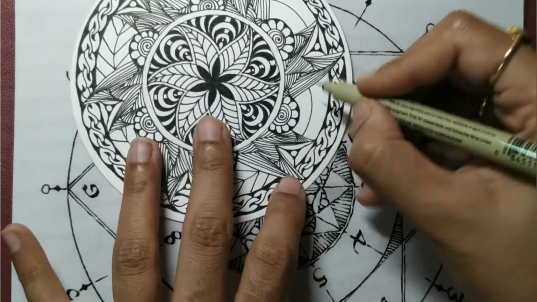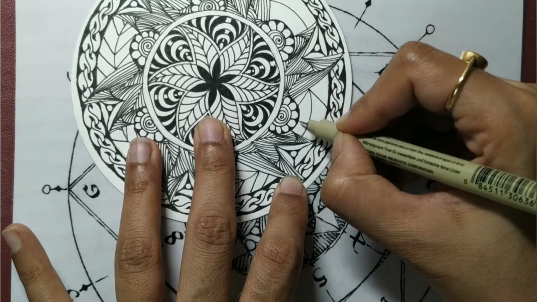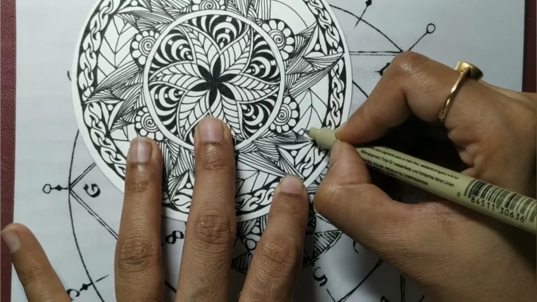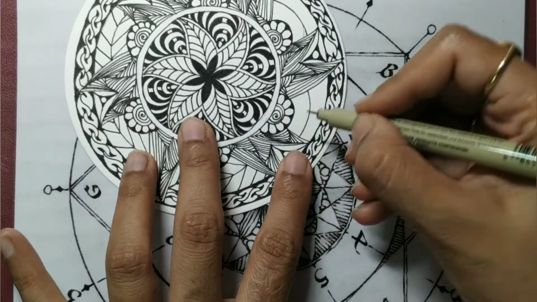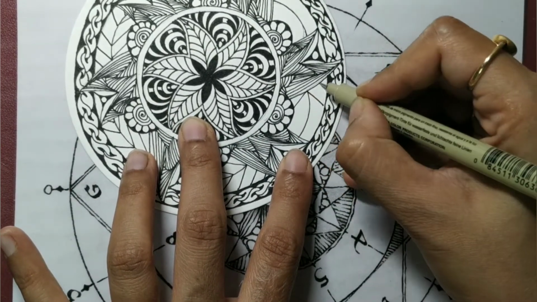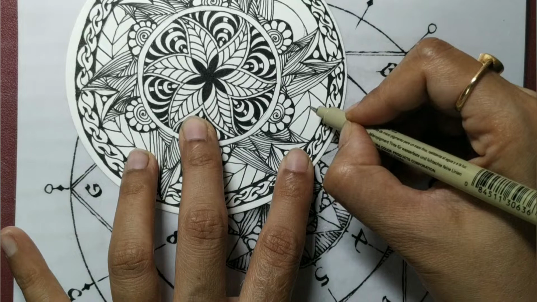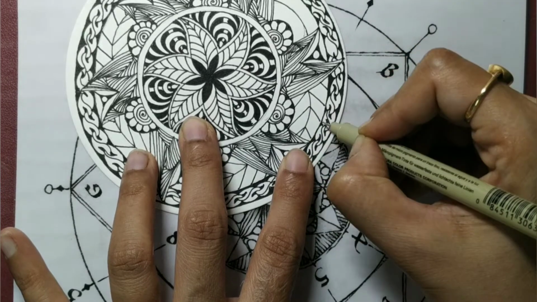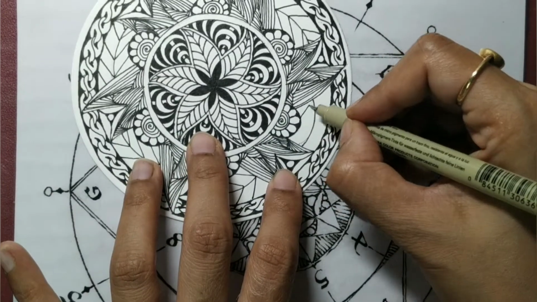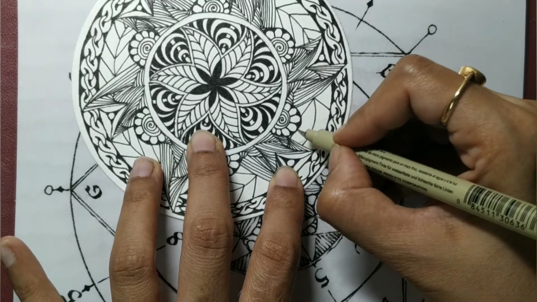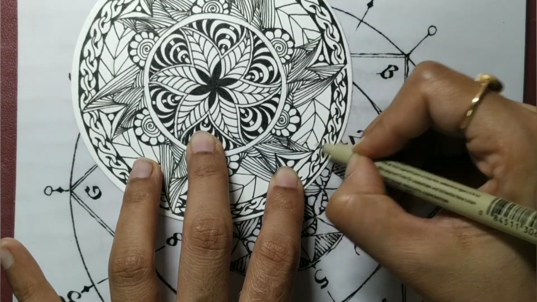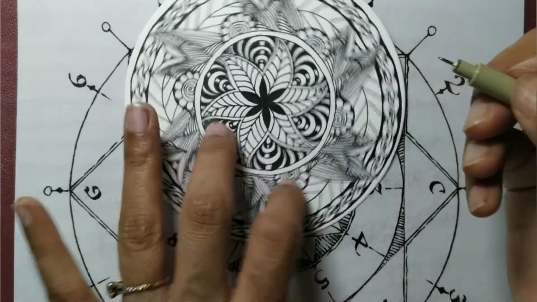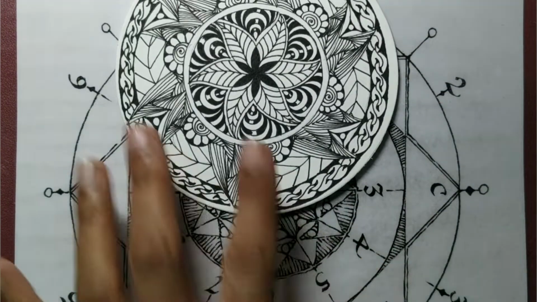Yeah, one grid, many tangles that you can fit in. So I'm just drawing the grid first, and then we shall see what kind of tangle we want to add. Make sure the lines are parallel to each other. Yeah, so drawn the grid.